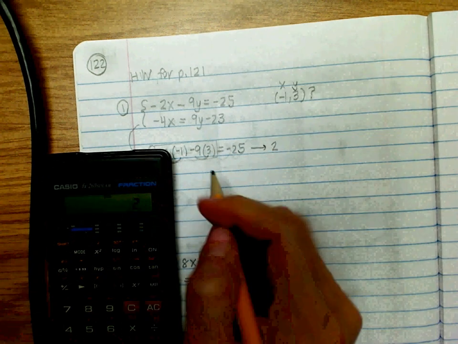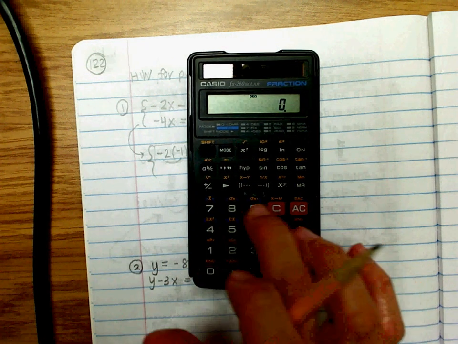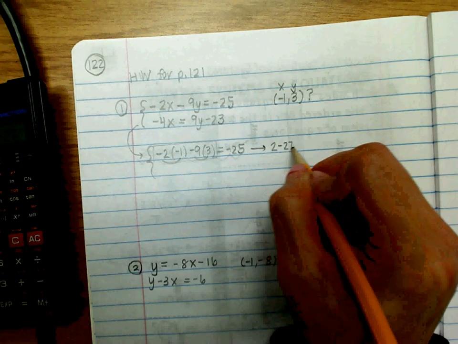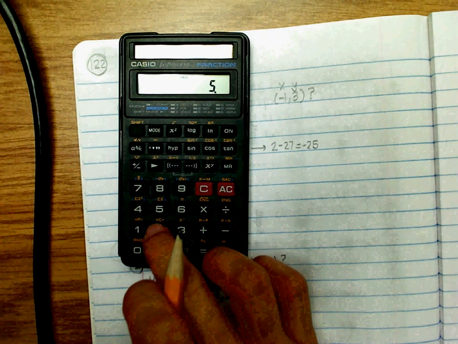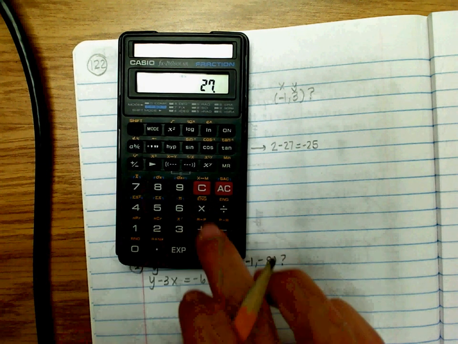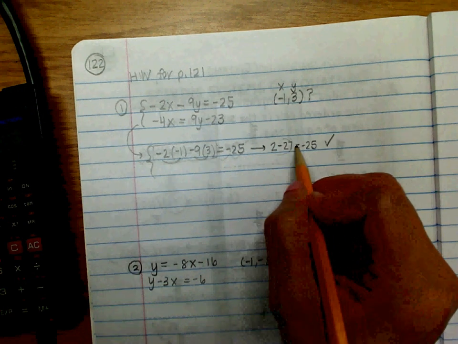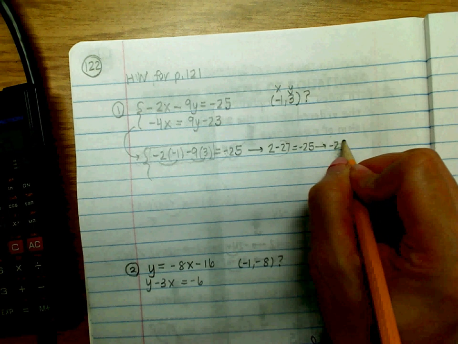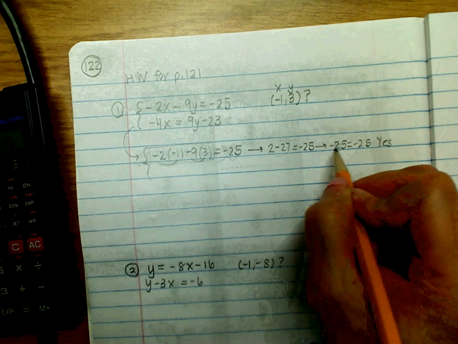And then -9 times 3 is -27. Does that equal -25? Let's see. 2 minus 27. Let's try again. 2 minus 27 is -25, so these are equal. This is -25 equals -25. If you want to go one step further to write that, feel free. These are equal. So far we got a yes, because these are equal, but let's see if it works for the next one.